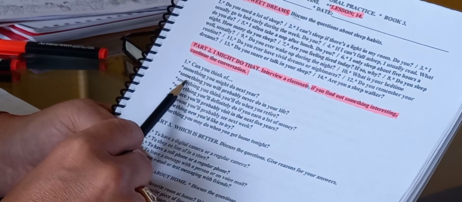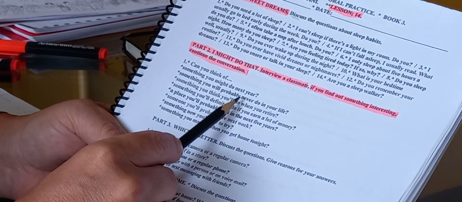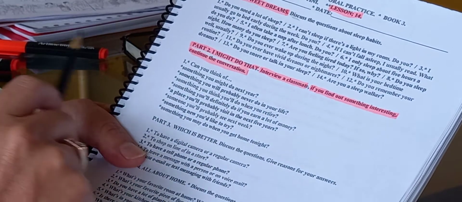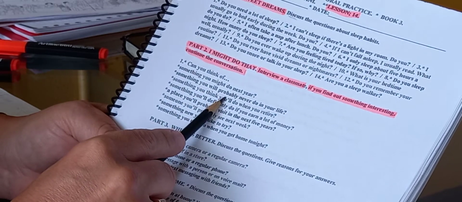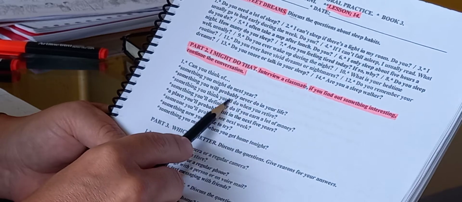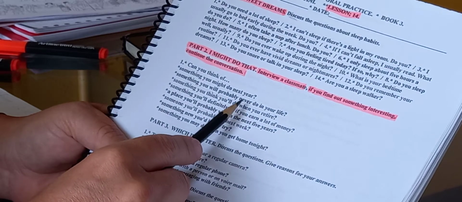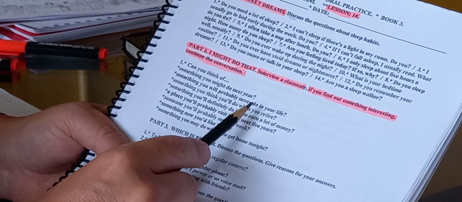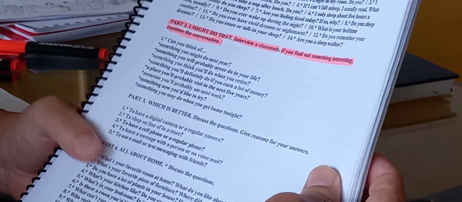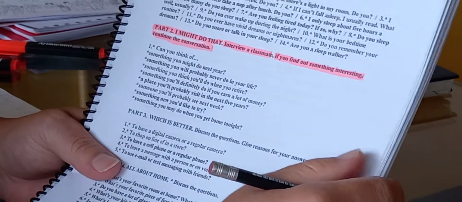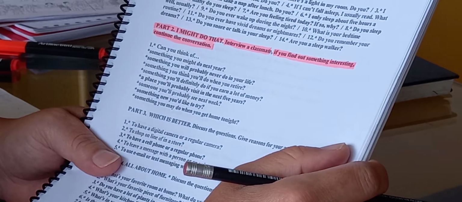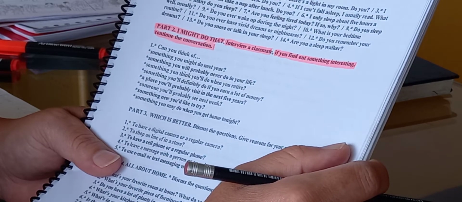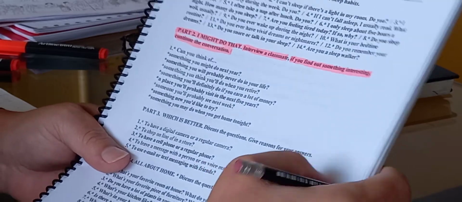Can you think of something you will probably never do in your life? Yes, I think that I probably won't use drugs in my life because I am really scared about drugs, especially cocaine, heroin, all these kinds of injections and pills. Thank you.